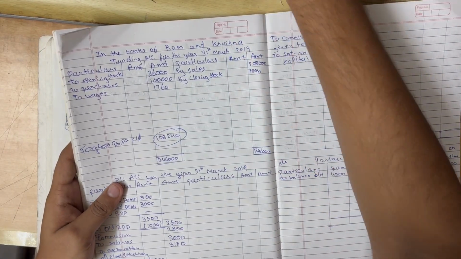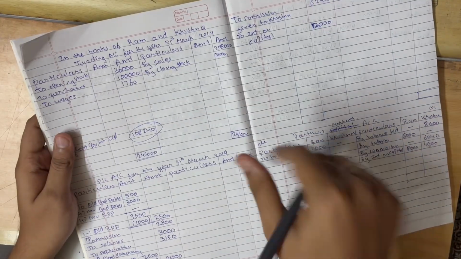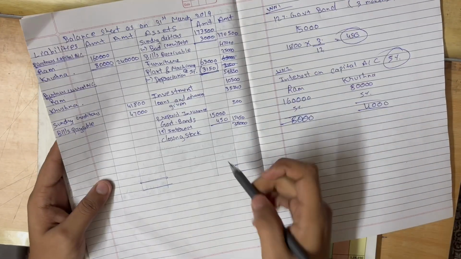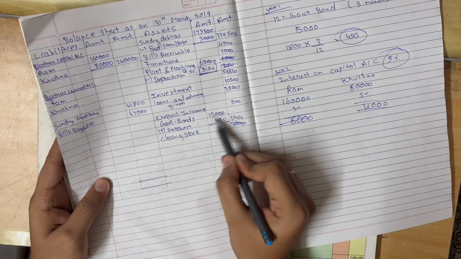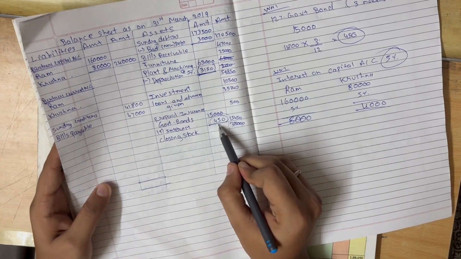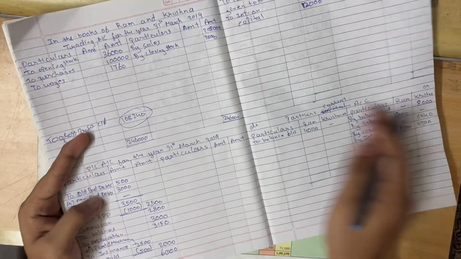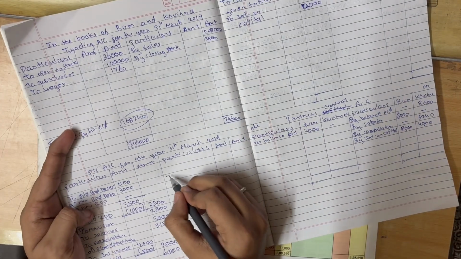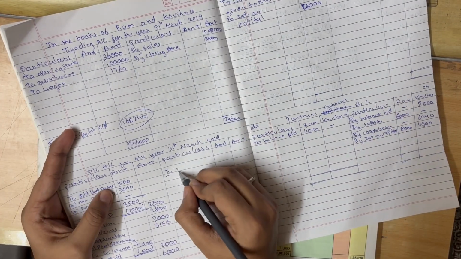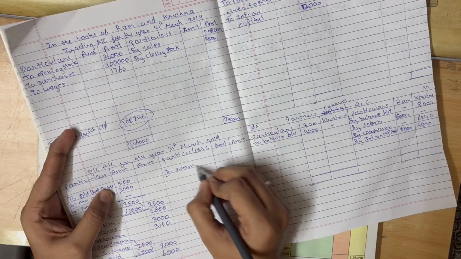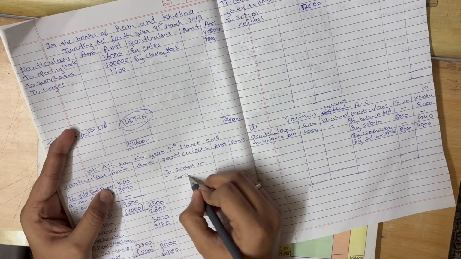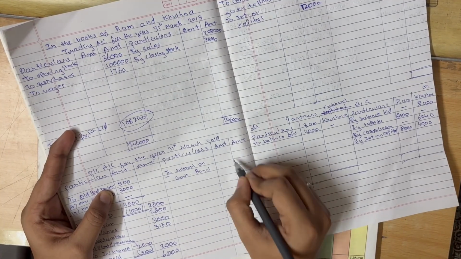Something is left which I remembered just now, that we got this interest which was an income for us, right? So we'll get this income here. So to interest on government bond, which is 450 rupees.